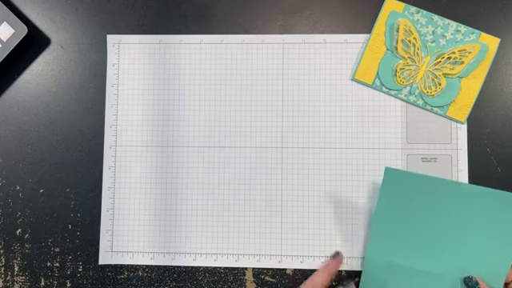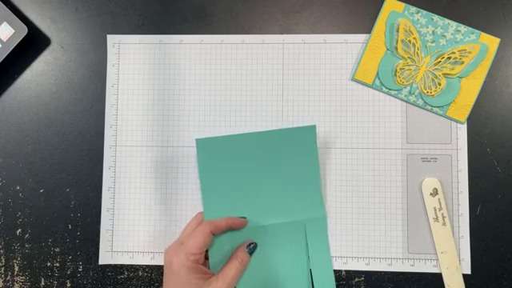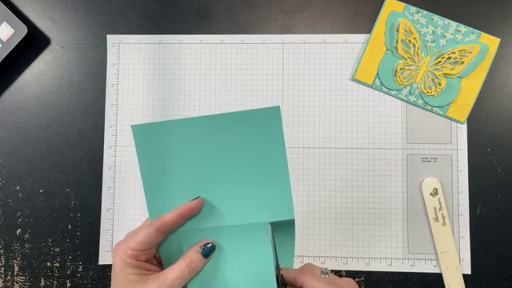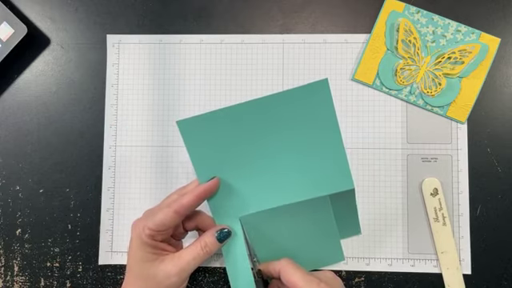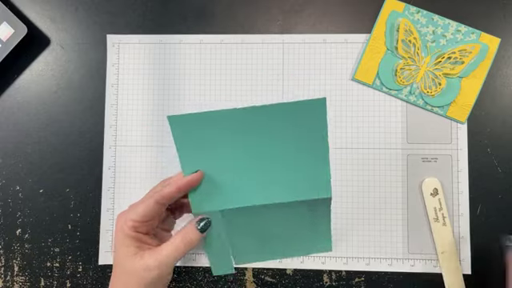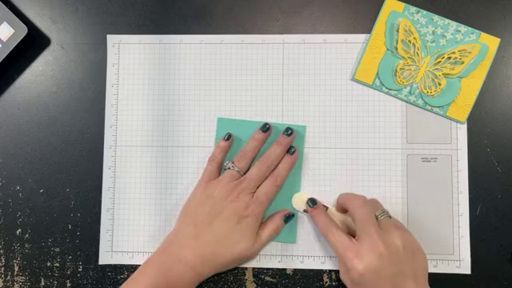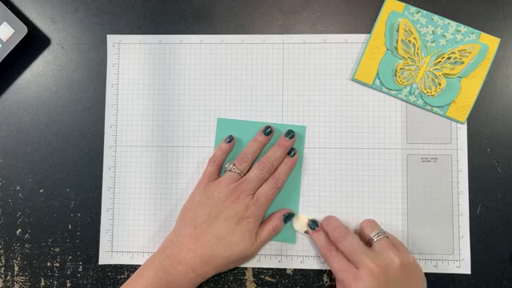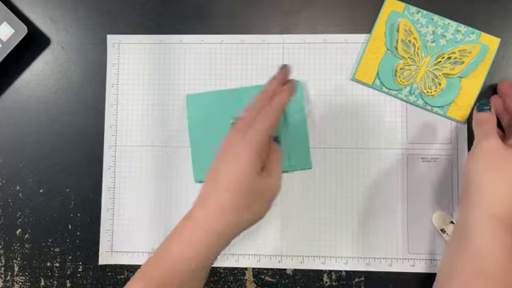Okay, now I will have to say sometimes you don't get it exact, so I'm going to take my paper snips. I was being cautious, and I'm just going to finish that little cut. Okay. So now we have, I'm going to burnish it again just so that I can lay it flat. That is the main base of our card.